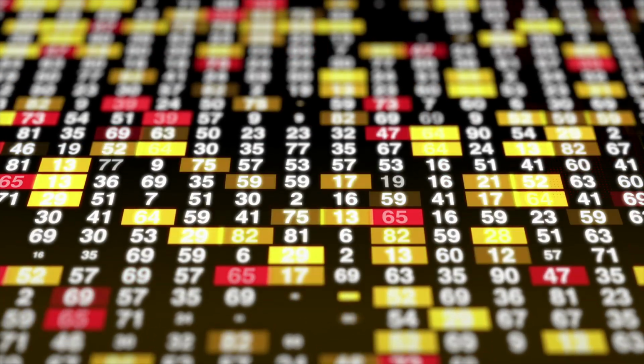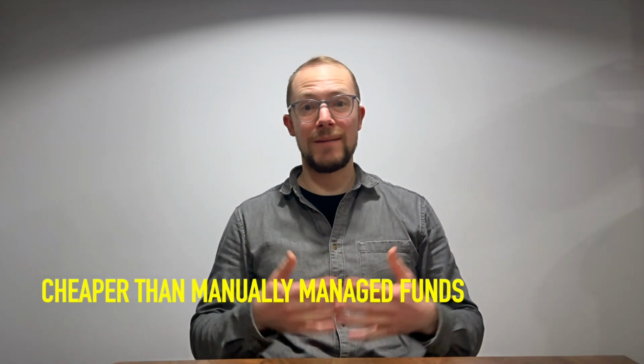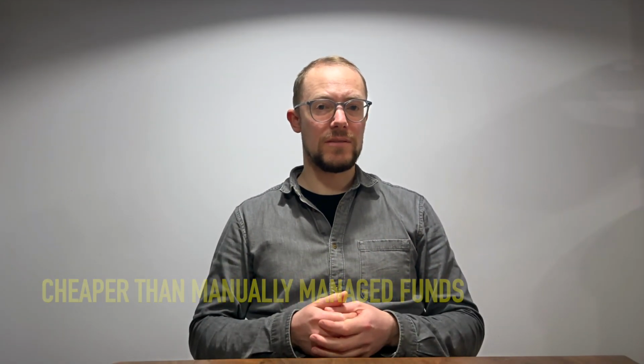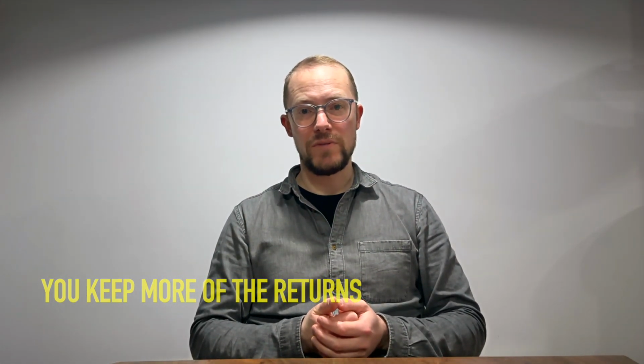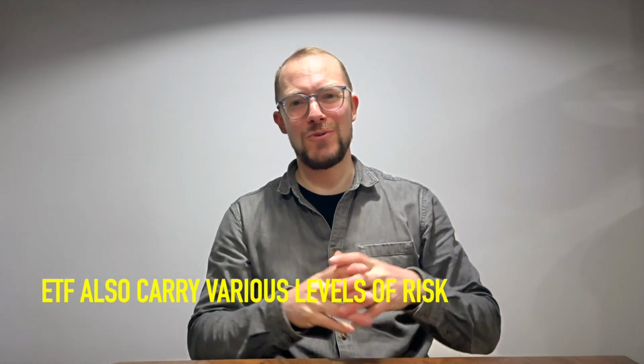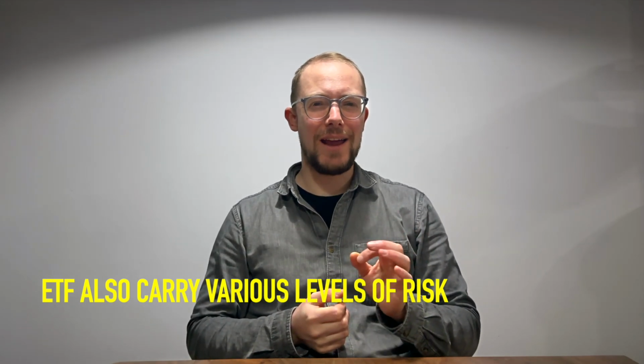They're operated by computers. That means that ETFs generally will ask for lower fees than manually managed funds. You get to keep more of the returns that your fund generates over time. But, and this is important, there are also risks attached to trading with ETFs, and that's not very often highlighted.